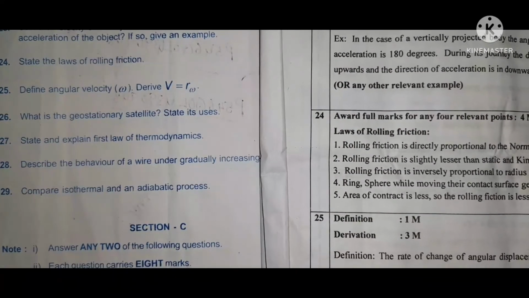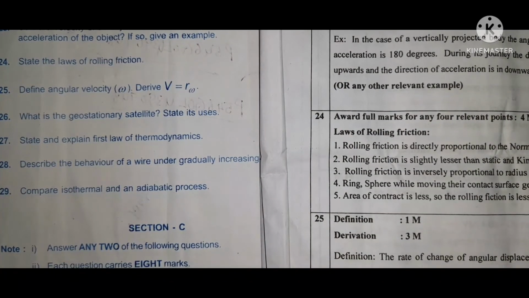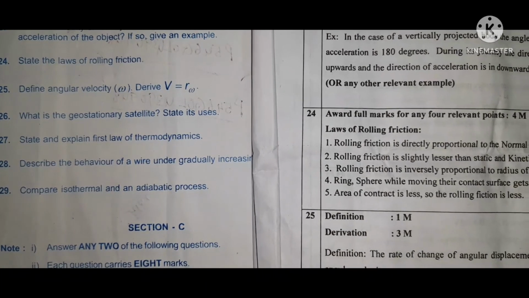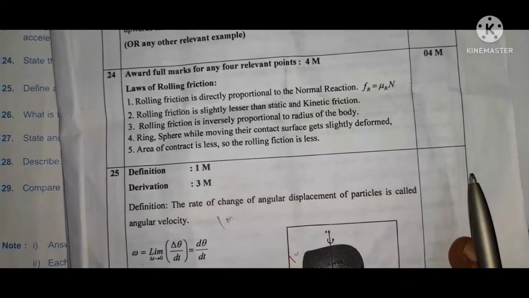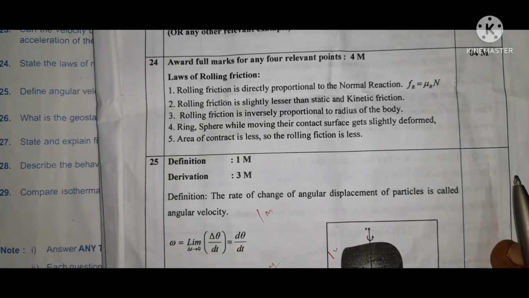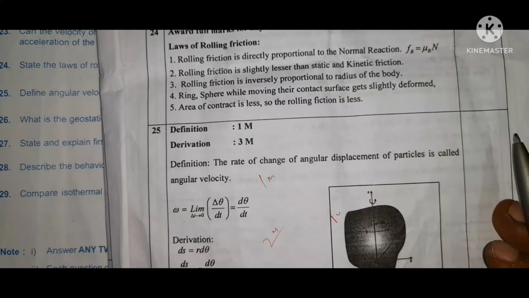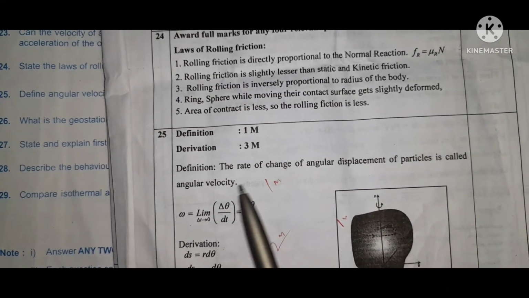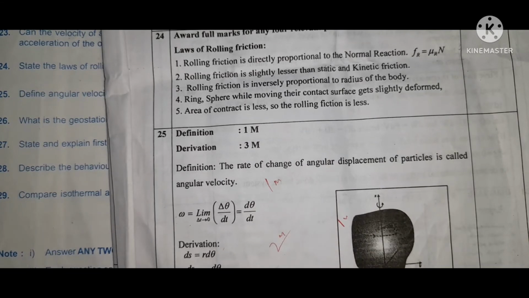The 25th will be given. Define angular velocity omega. Derive v = r omega. This is also simple. The definition will be 1 mark, the derivation 3 marks. Definition: the rate of change of angular displacement of the particle is called the angular velocity. Simply you can write omega = limit delta t tends to 0 of delta theta by delta t, which is nothing but d theta by dt.